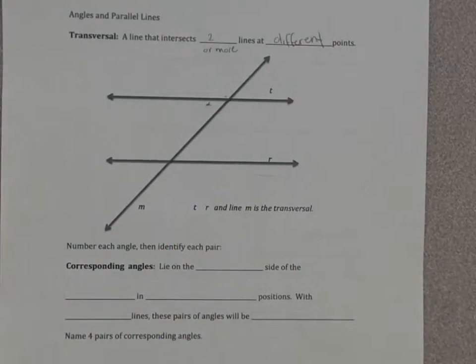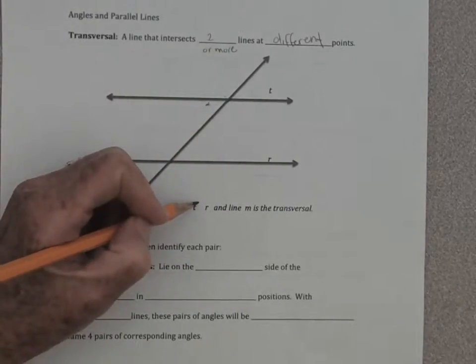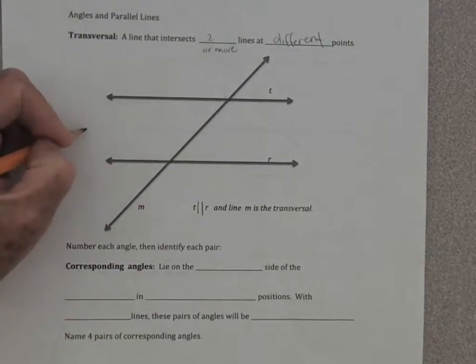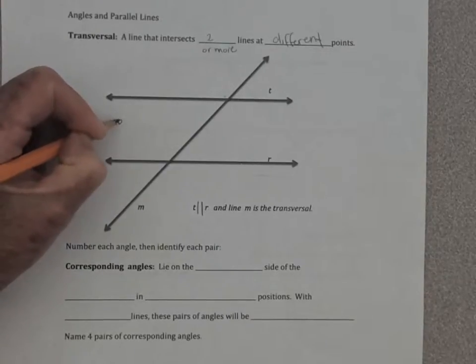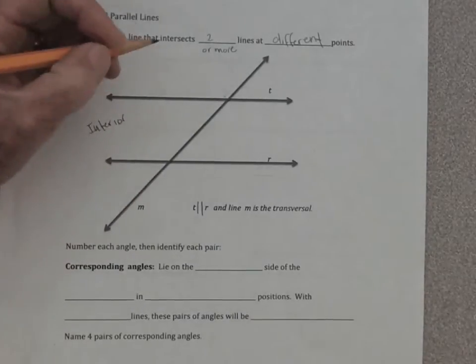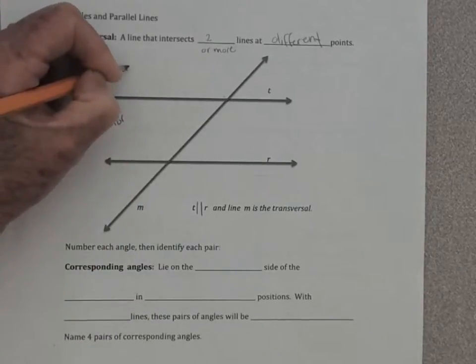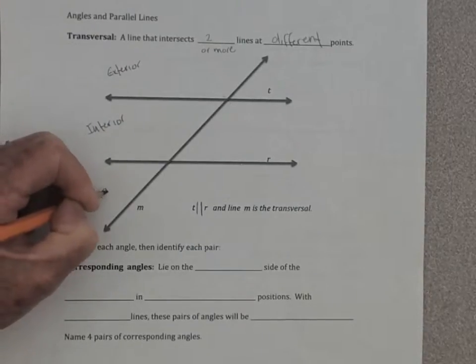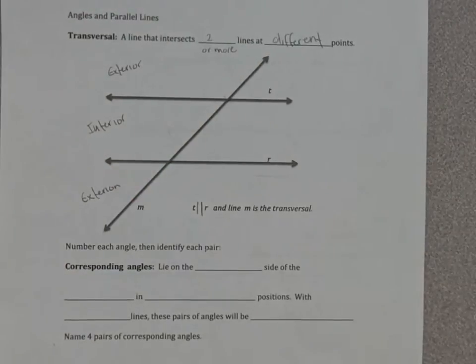the plane. So we're going to say that T and R, in this case, we're talking about parallel lines, or parallel, that's a symbol for parallel, and line M is the transversal. We also have other terms in here. This is called the interior. The space in between the two parallel lines is the interior, and then the place above and below the two parallel lines is called the exterior. And this is exterior over here. So we can talk about the angles that are in the interior or the angles on the exterior.